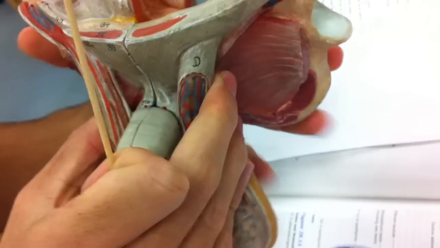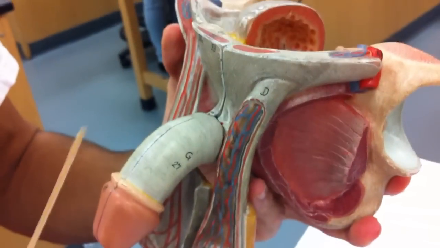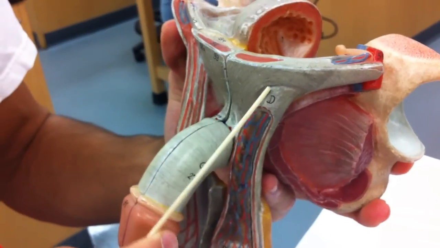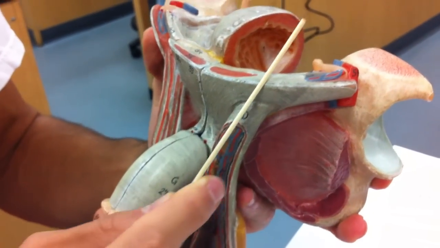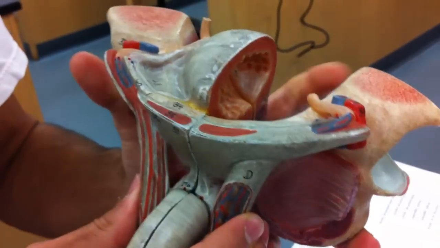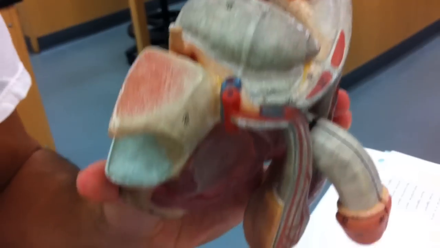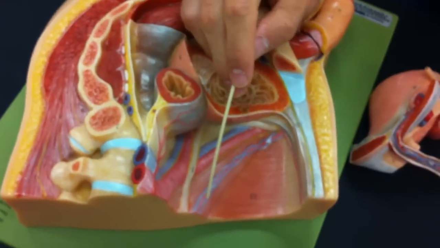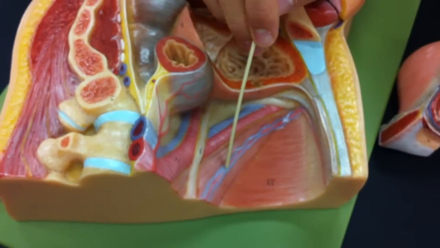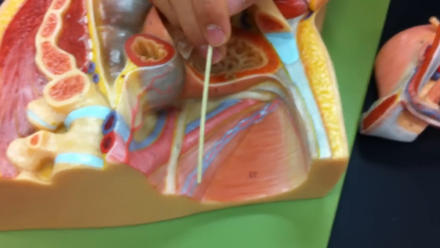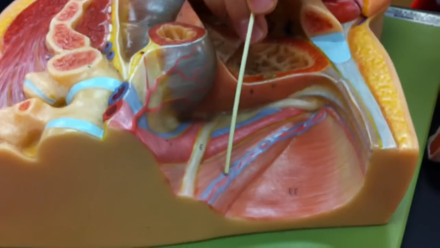And the inguinal canal is where the spermatic cord enters the body wall. So here, and enters the body wall. And the blood vessels that we can see if we look on this model here. So we have the testicular arteries and veins here.